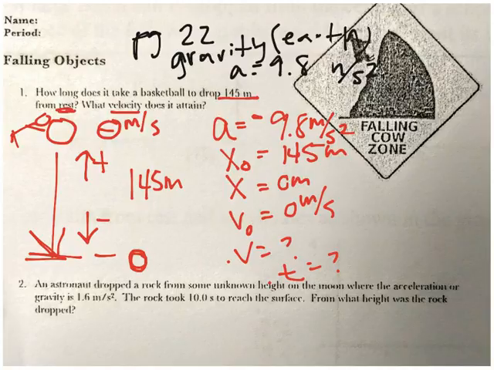So looking at, let's do how long does it take. Let's do time. So for now, we don't care about this. So we have acceleration, initial position, final position, initial velocity, and time.